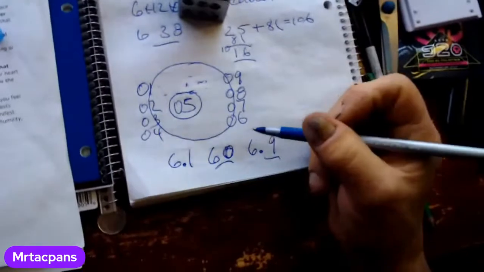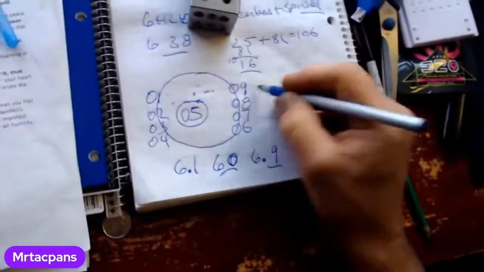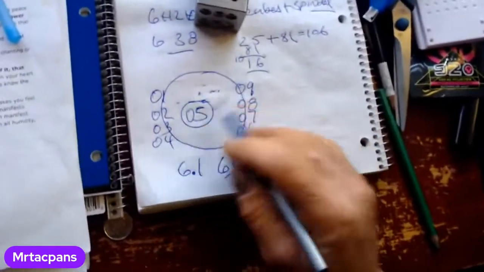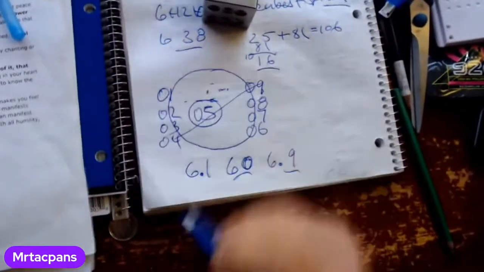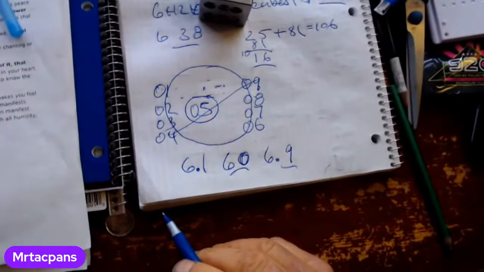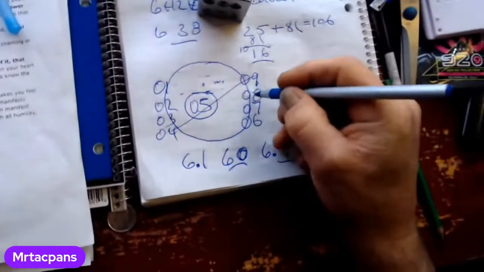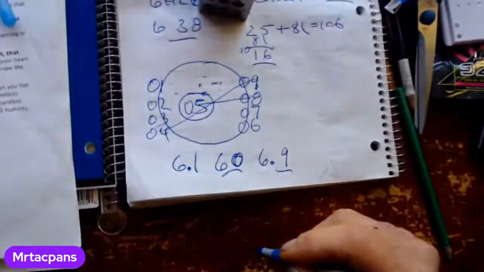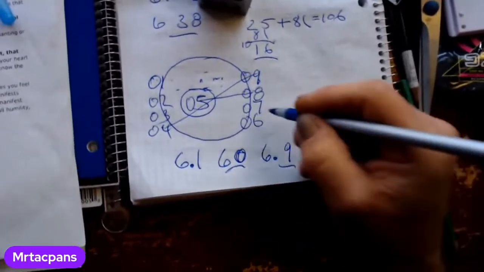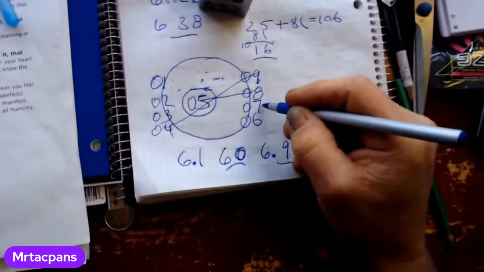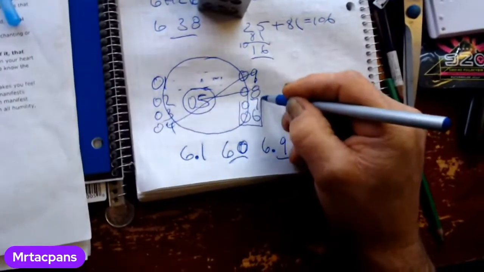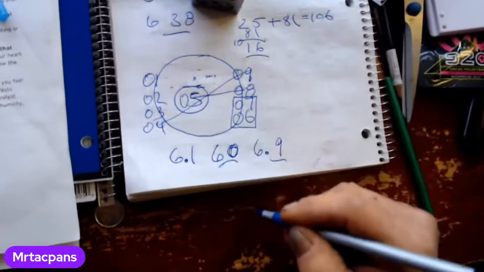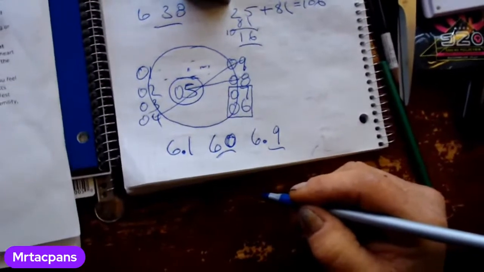But at the same time, we not only need to create those 10s, 1 and 9 numbers, we also have to create 4, 9, 13. We have to connect 8, 5, 13. We have to connect what is in its own zone, 7 and 6, 13.